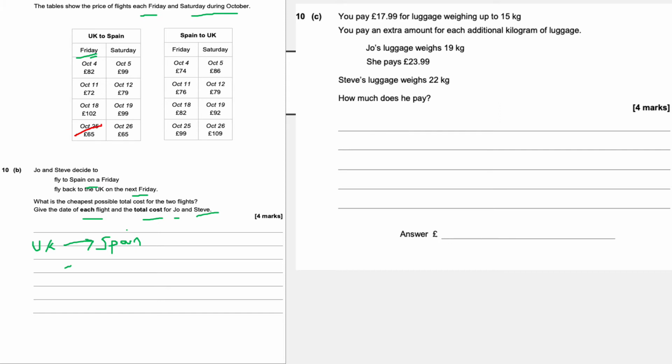Looking at these three here, the smallest number is 72. So I can fly out for £72. It can't be the last one, guys, because it says that they fly back a week later, but we don't have information after October 25th, so I can't use that one.